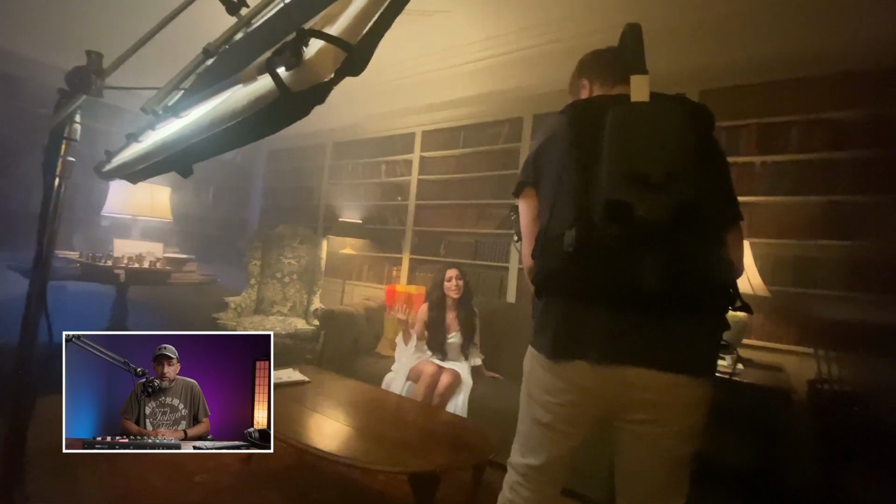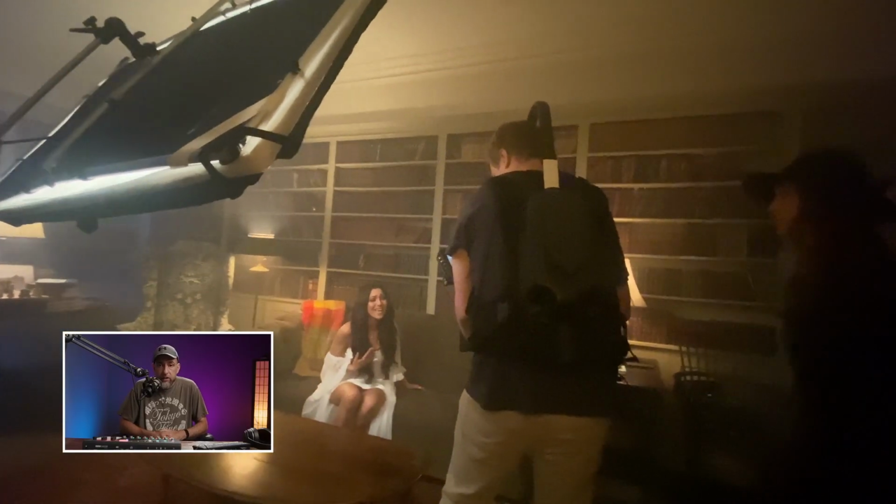Now, in terms of the lighting here in the library, we are using an Intellytech Light Cloth 2.0. This belongs to my gaffer, Derek.